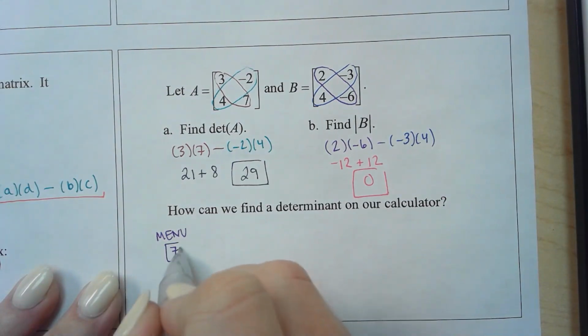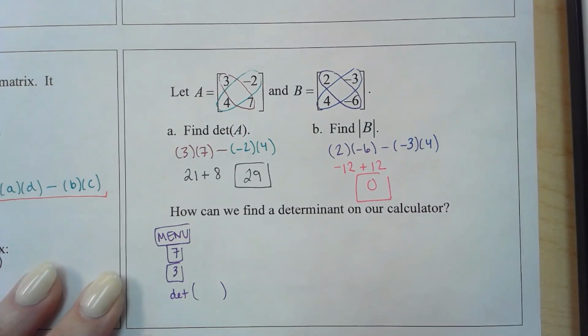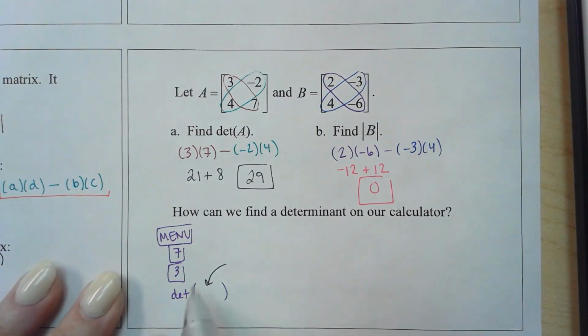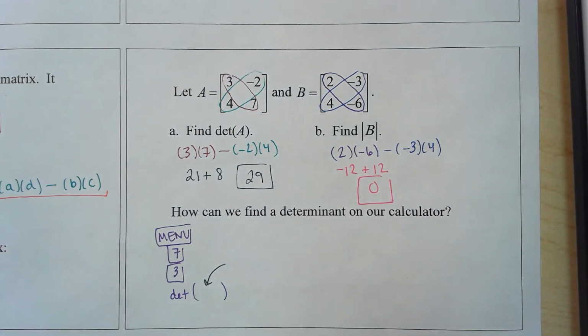I went down to number 7, and then I went down to number 3, and then you put your matrix in there, right? And you can either type your matrix in there, or if you have a matrix stored, you can just put the letter in there, okay?